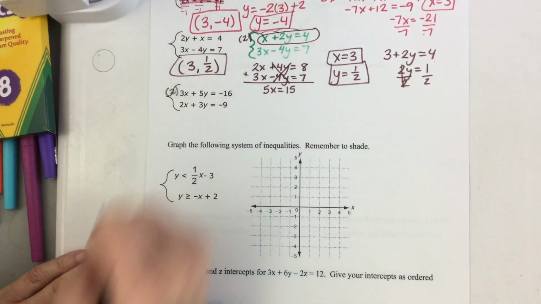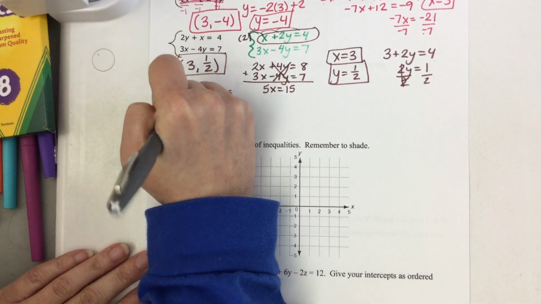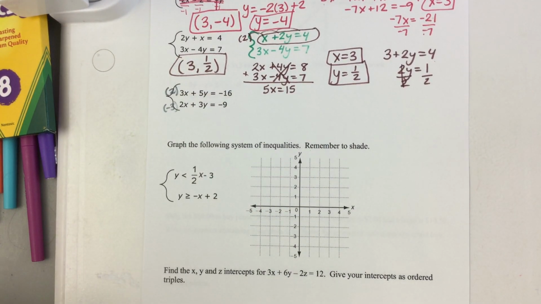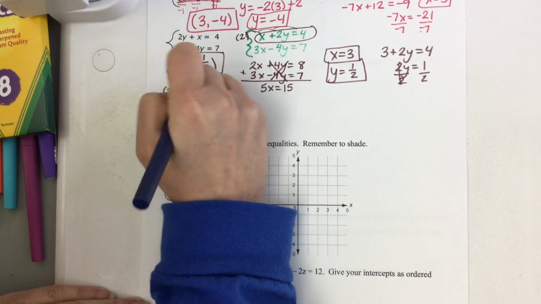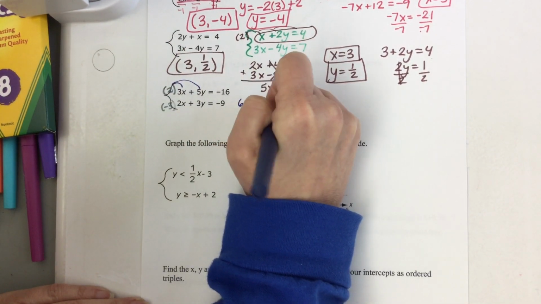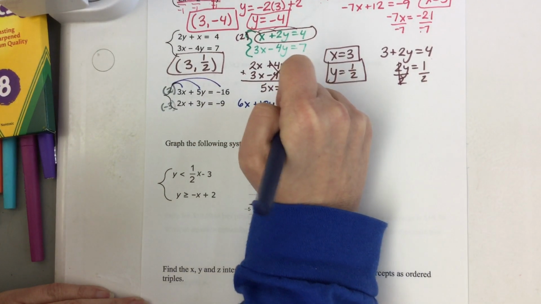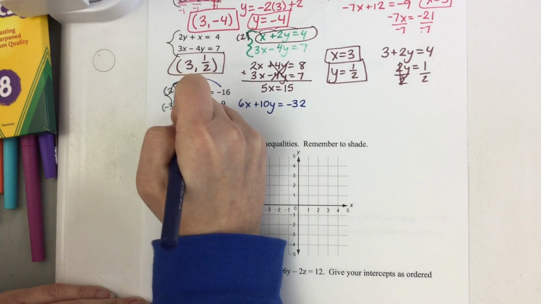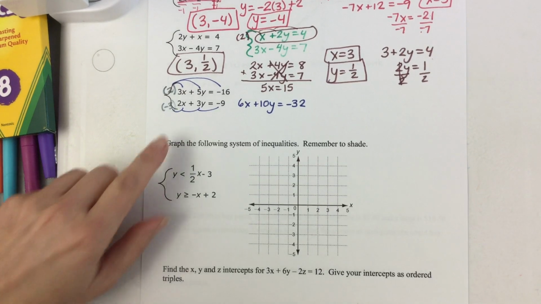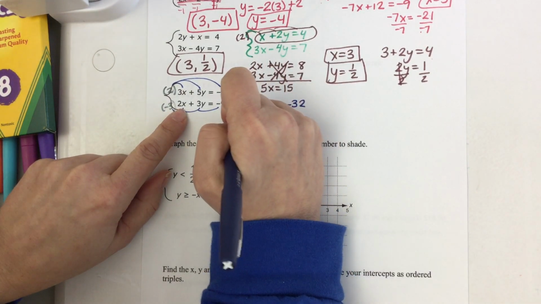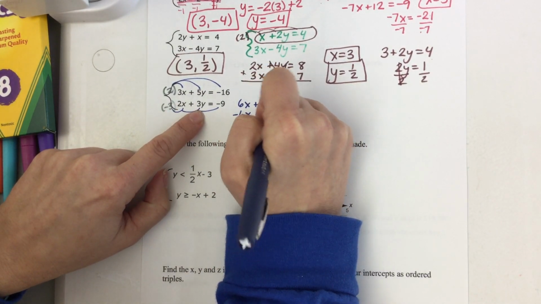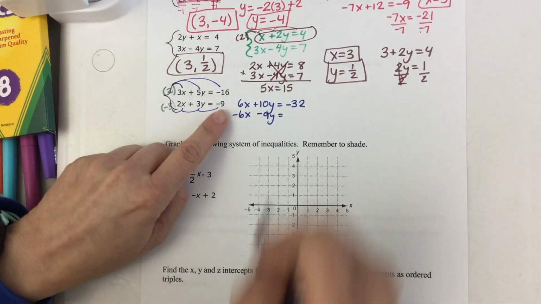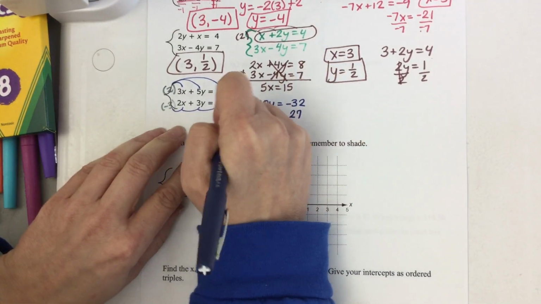So if I multiply the whole top by 2 and the whole bottom by negative 3, I would end up with opposites in front of x. So if I take 2 times 3x, it's 6x. 2 times 5y is 10y. 2 times negative 16 is negative 32. Now if I multiply the whole bottom row by negative 3, negative 3 times 2x is negative 6x. Negative 3 times positive 3y is negative 9y. Negative 3 times negative 9 is a positive 27.